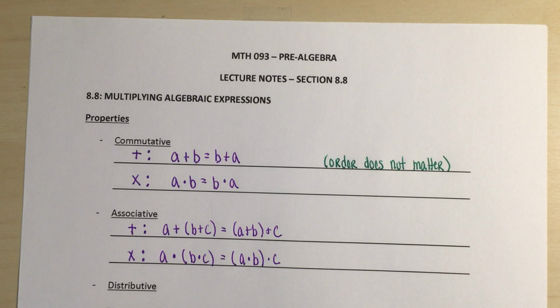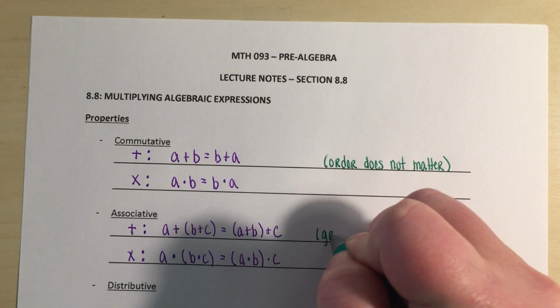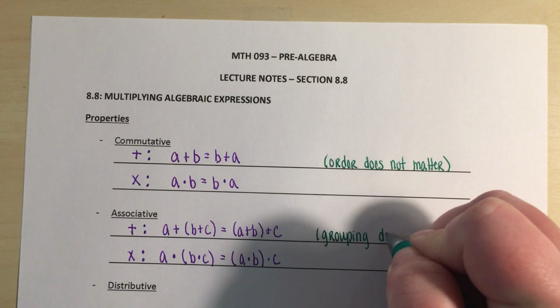Notice in these that we have not changed order, right? Everything's in alphabetical order on each side, ABC, ABC. What we have done is we've moved our parentheses. And remember, as we were talking about order of operations, we were talking about parentheses indicating grouping. So our associative property tells us that grouping does not matter.